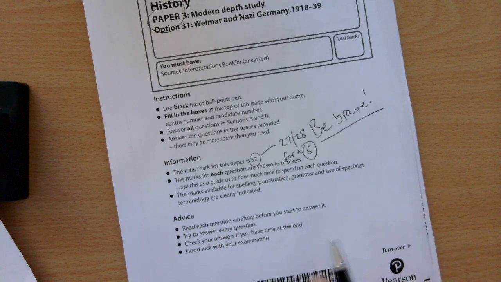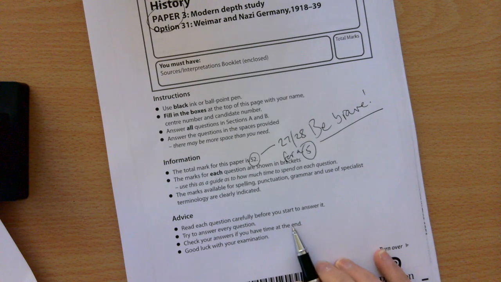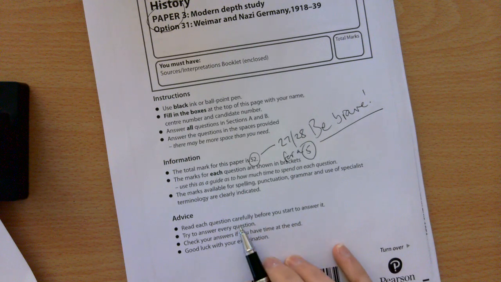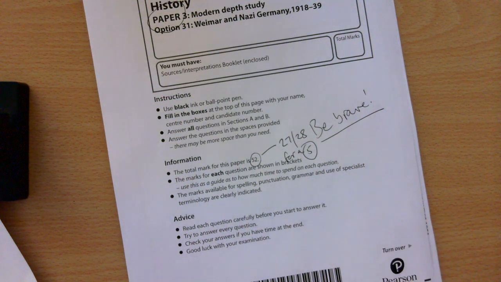Okay, it's always nice at the bottom here. It does say, "Good luck with your examination." Okay, so there is some helpful advice here. It does say check your answers if you have time at the end. Always important. Try to answer every question. Read every question carefully before you start to answer it. That's certainly something that I'll be coming back to.